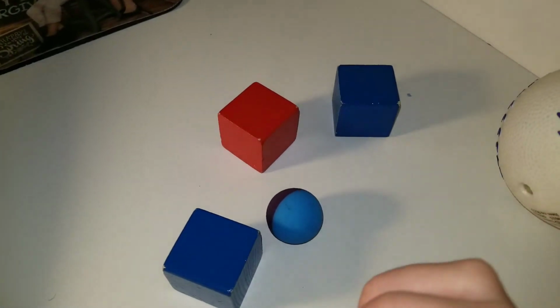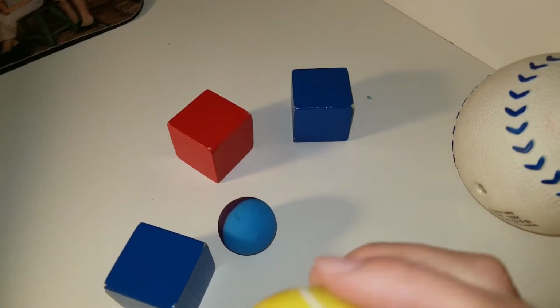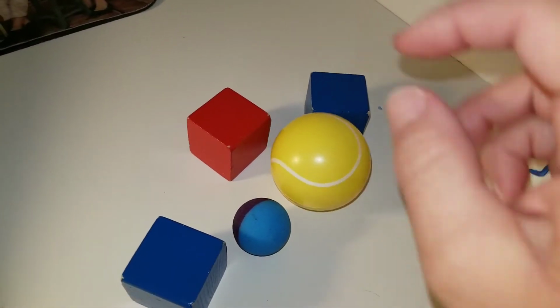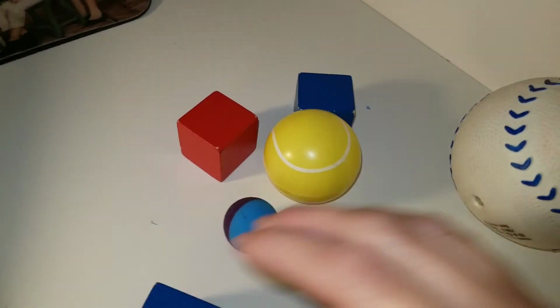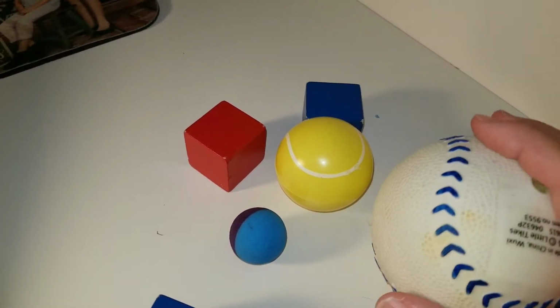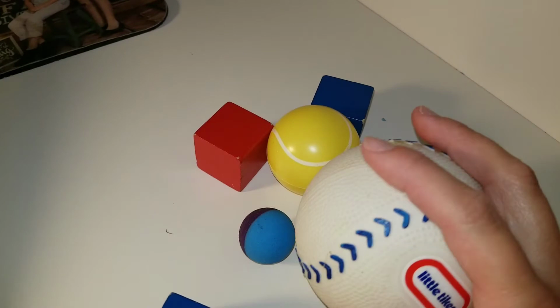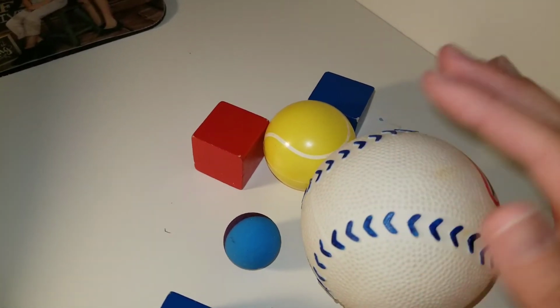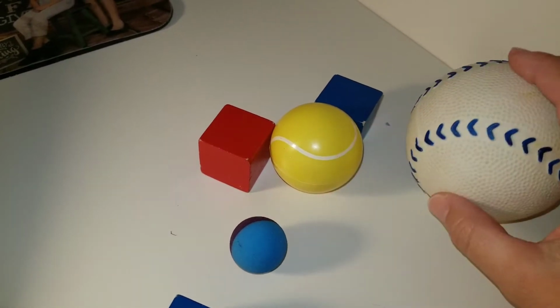And you can look for a sphere. Maybe you have a ball at home and that's your sphere. On the other hand, boys and girls, what the spheres have, they have curves. They don't have faces. They have one curve. That's it. One whole curve.